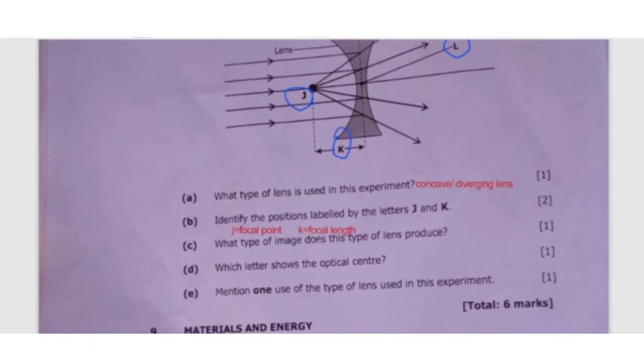Now we come to the next question: what type of image does this type of lens produce?